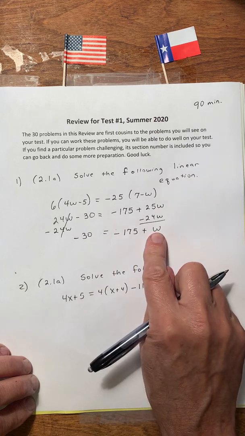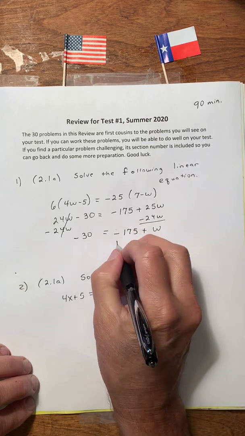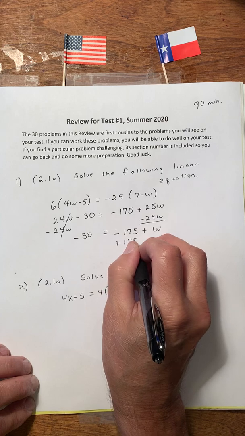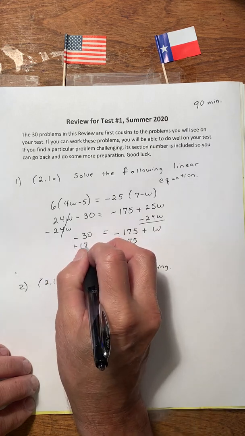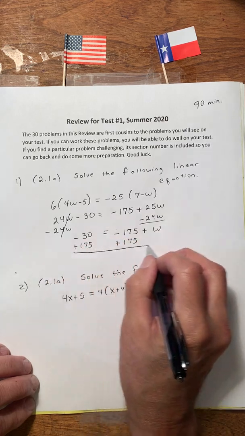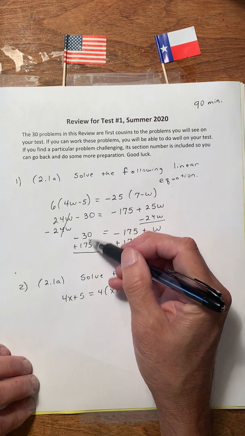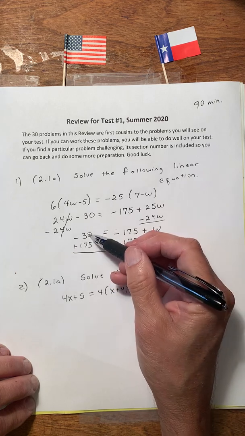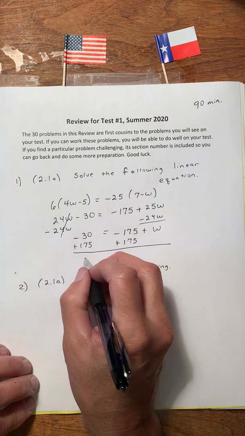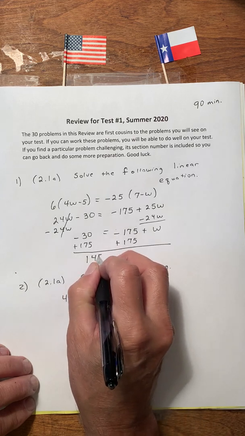Want to get the W by itself, add 175. If you have difficulty combining positive and negative numbers, let your calculator do it. Negative 30 plus 175 turns out to be 145.